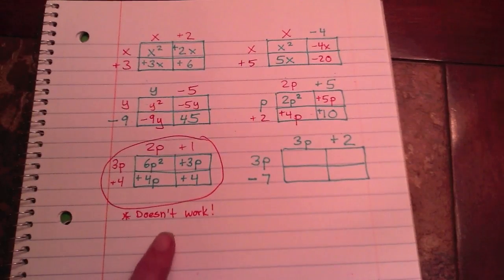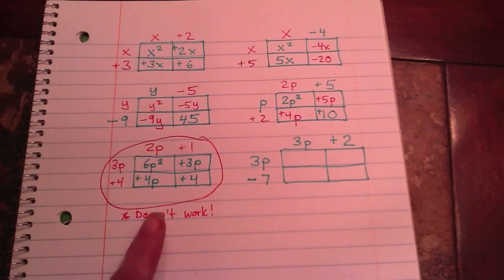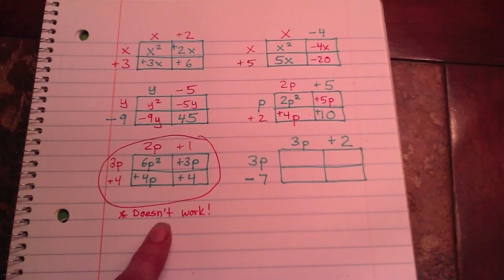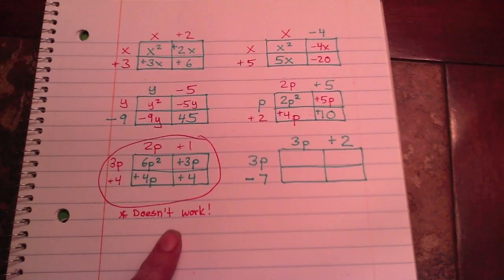And this is going to happen to you in the diamonds also. I was going to bring that up later, but I'll just talk about it now. In the diamonds, sometimes you will not be able to find something that works, and you just say it doesn't work, and you'll learn why in second semester.